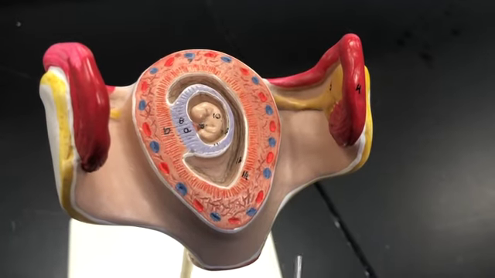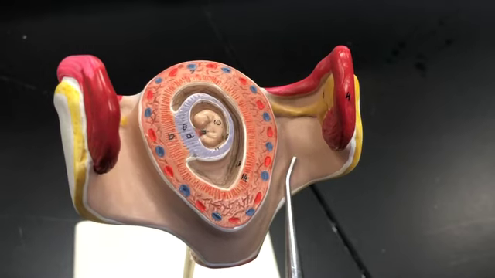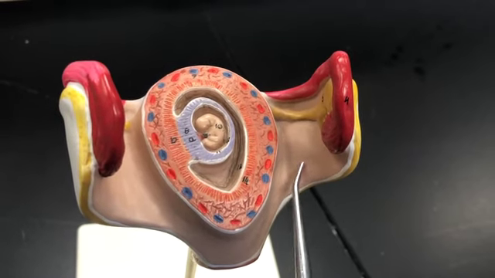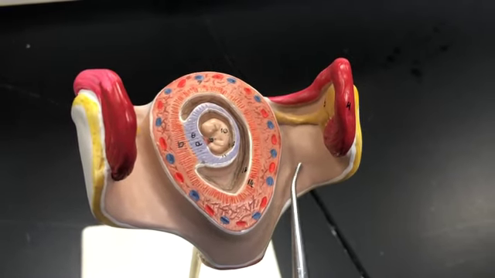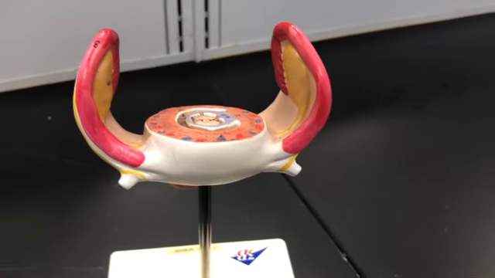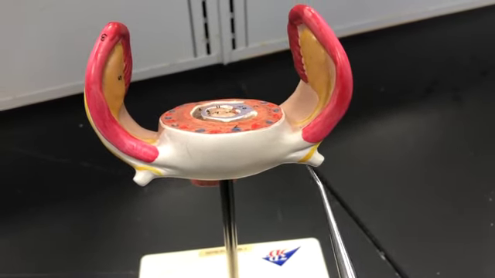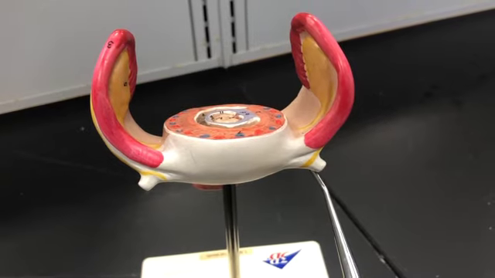And this model, I think, is one of the best ones that shows the broad ligament. It's a flat sheet of connective tissue, thin connective tissue that helps to hold things in place. And this model also shows the round ligament. And the round ligament holds the uterus to the wall of the pelvic cavity.